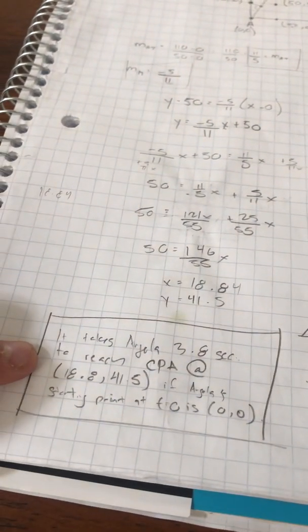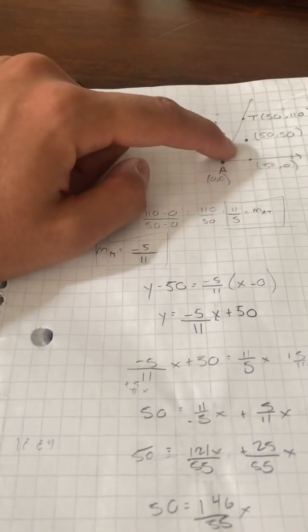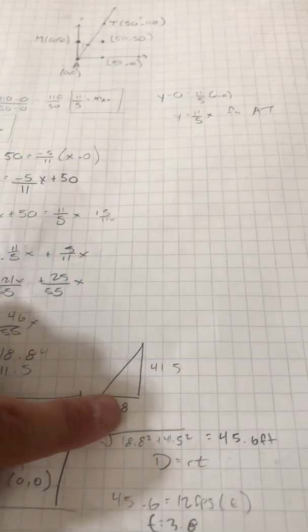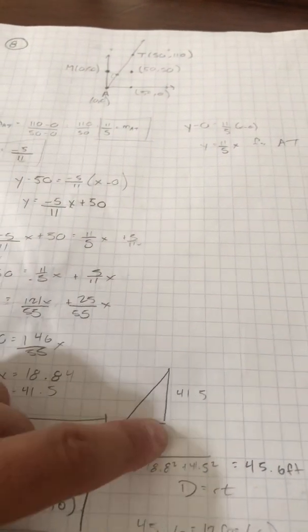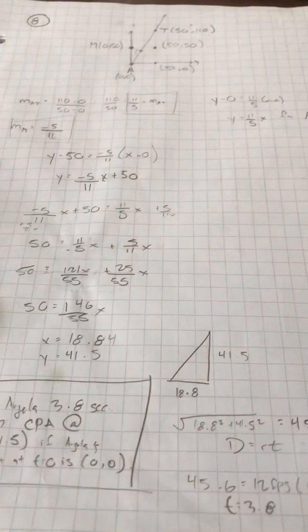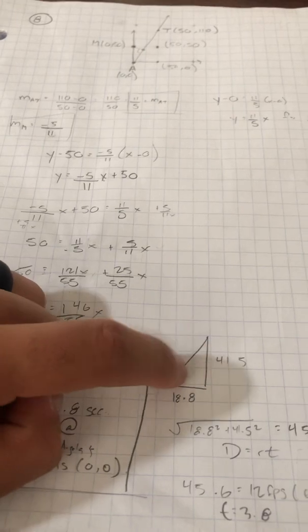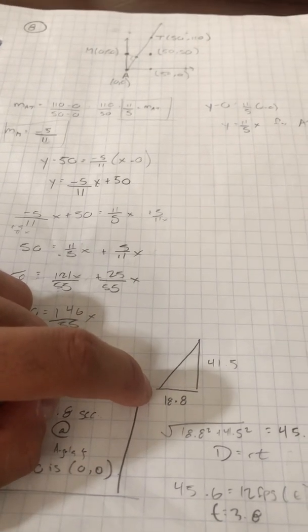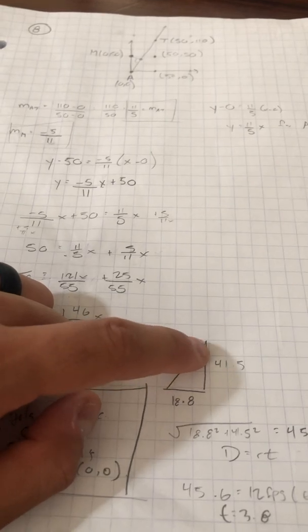The next part of the question asks, when does she reach this spot? So what we need to figure out is the distance from here to here. I do that by just cutting out a little triangle. I'm using the x coordinate as the base, the y coordinate as the height, and then the path as the distance from Angela to where she is closest to Mary.